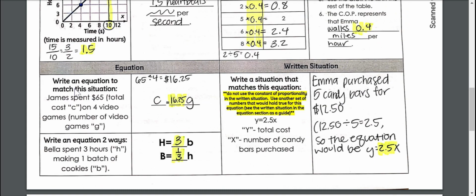All right, next, write an equation to match this situation. So James spent $65, that's the total cost, represented by C, on 4 video games. The number of video games will be represented by the variable G. So for this type of problem, I want you to find the unit rate. So here I took $65 and divided it by 4 games to get a cost of $16.25 per game. We've calculated our constant of proportionality or unit rate, then we can use that to write our equation. Okay, I know that the total cost is going to be equal to $16.25 times the number of games. So the equation would be C equals 16.25 G.